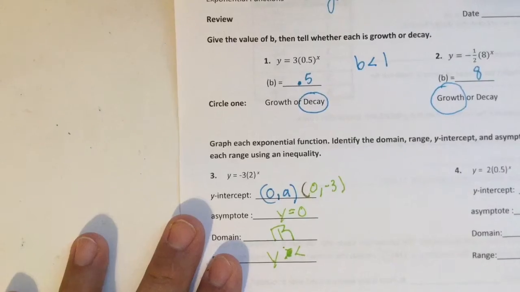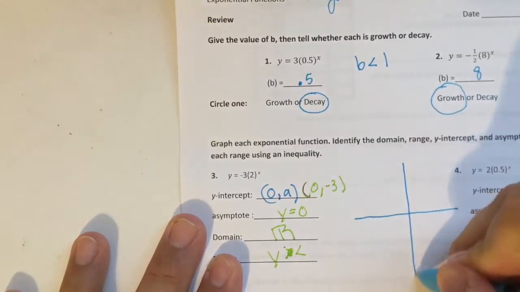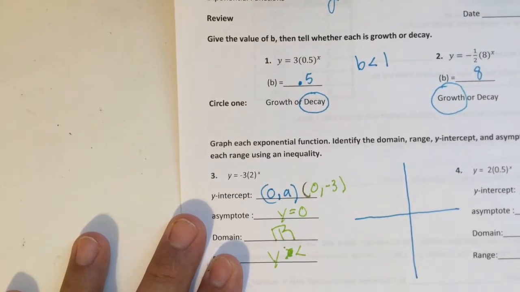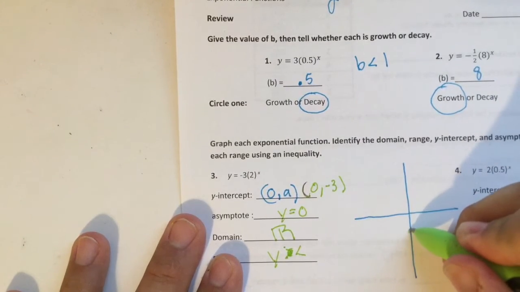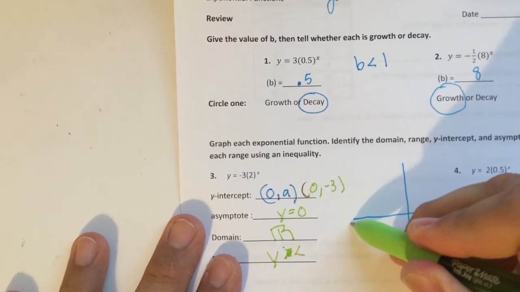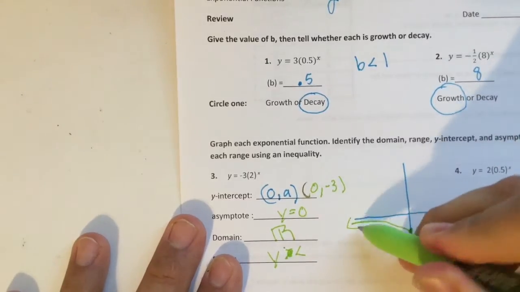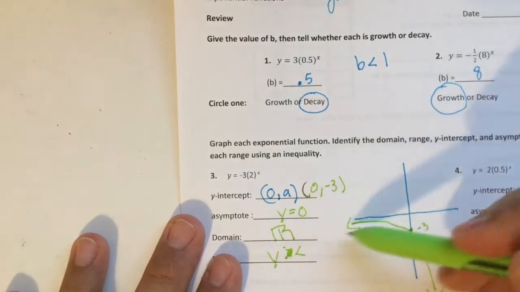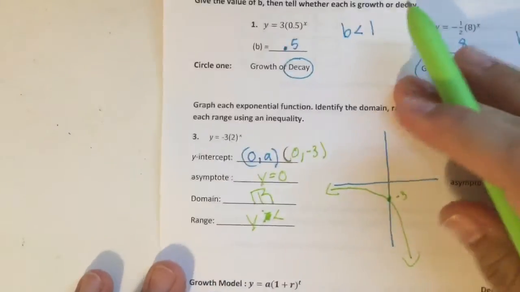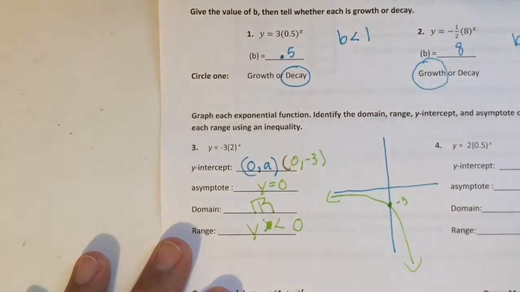So here's my x and y axis, and my a value is at (0, -3), so it's going to intercept right here at the -3 value, and it's going to look something like this. And since that a value is negative, it actually reflects. This is called a reflection over the x-axis, so that means y is going to be less than 0.